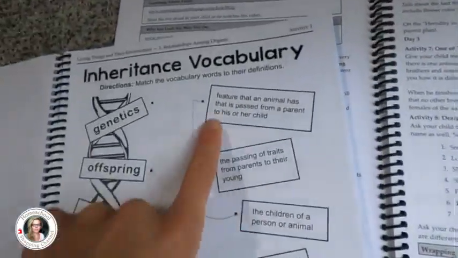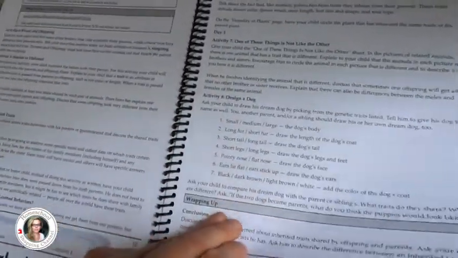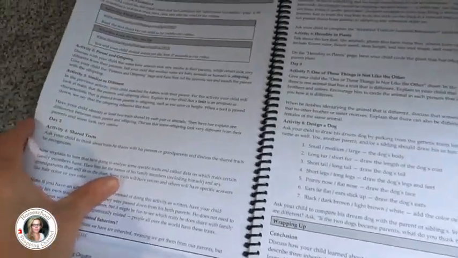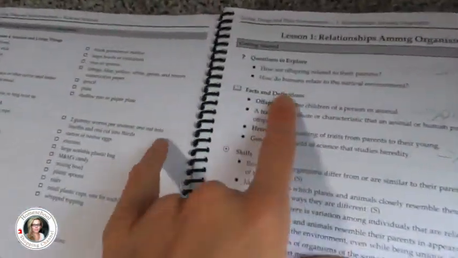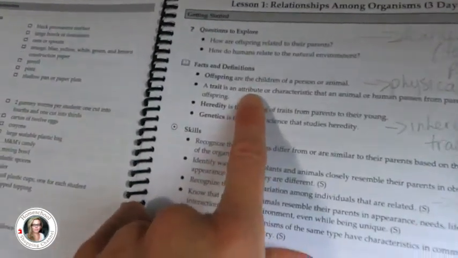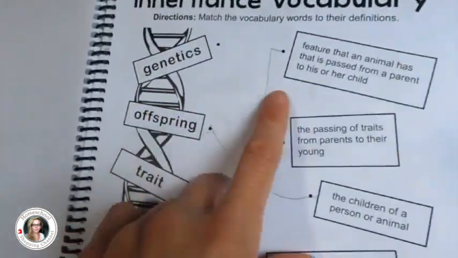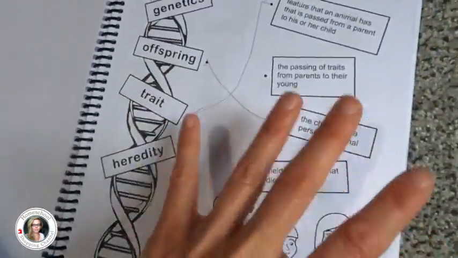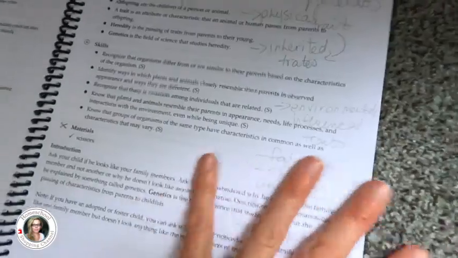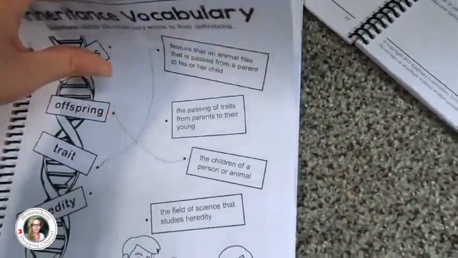Another pet peeve, though, is that I just read them the definitions and did it with them. Because right here it has, okay, these are the definitions. So I read them the definitions. A trait is not the same definition that is here, but I'm bright enough to figure it out. So the notes I made were from the actual video that was not related to this, that gave us a lot more information. So let's just flip past this, right?